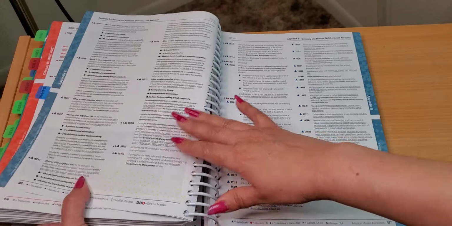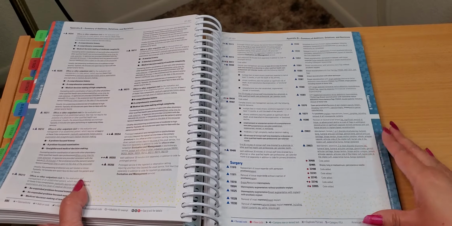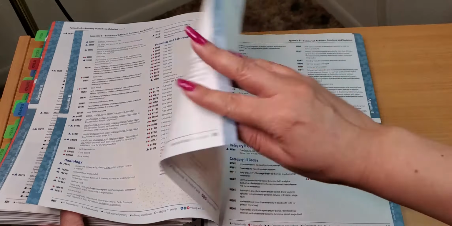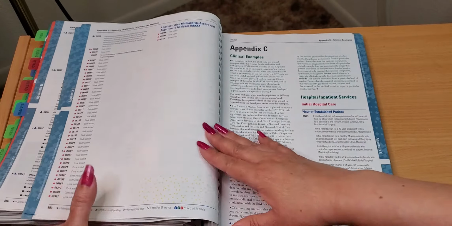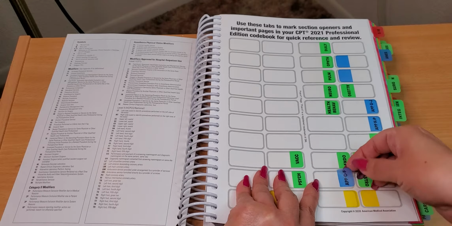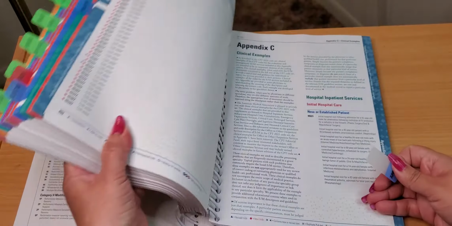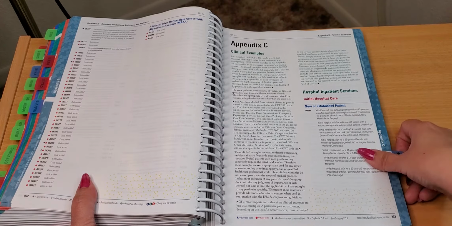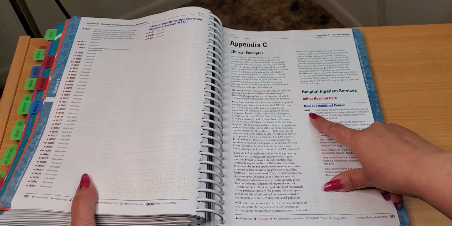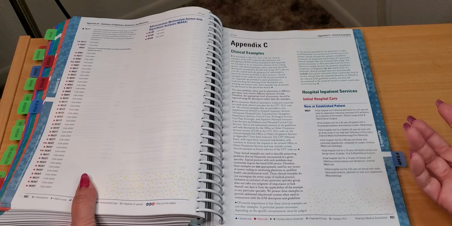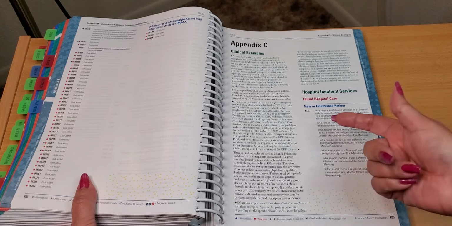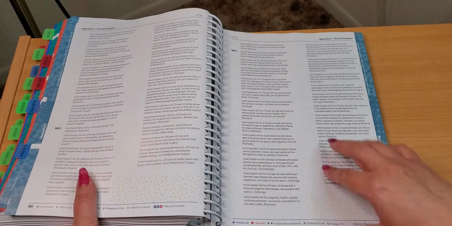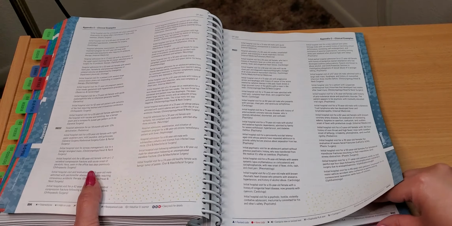Appendix B is all about your additions, deletions, and revisions. Okay, so a very, very good resource back here. And it's going to tell you all the things that were updated. Appendix C, the clinical examples. So Appendix C through F is going to go right here. And I really like the clinical examples because it breaks down the E&M and it gives you pretty much an example of a 99221 or whatever the level is. So this is another thing that can help you if you're struggling with E&M.